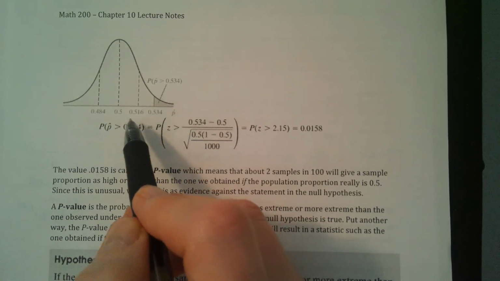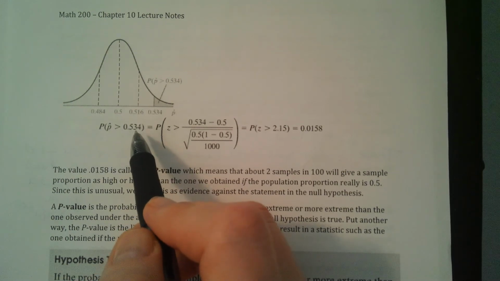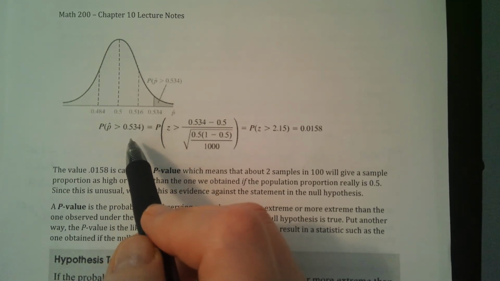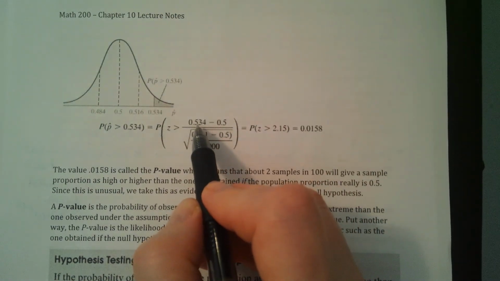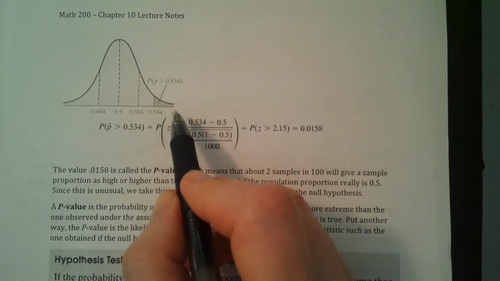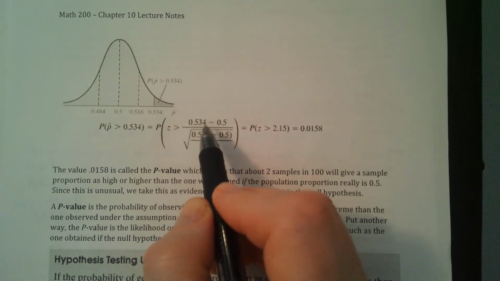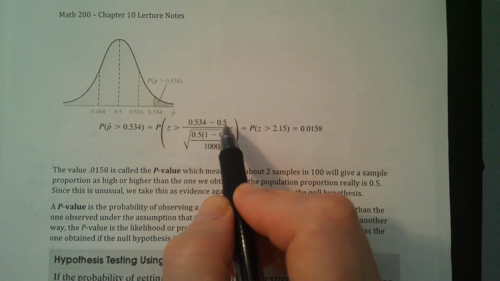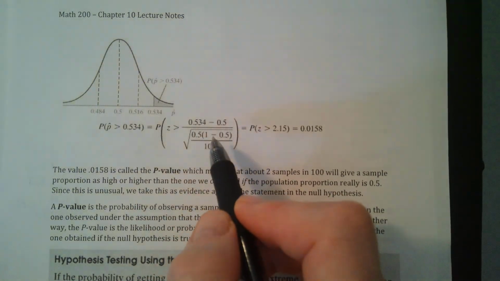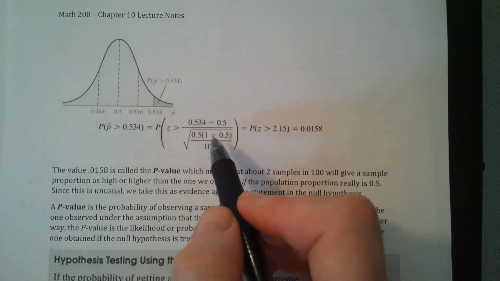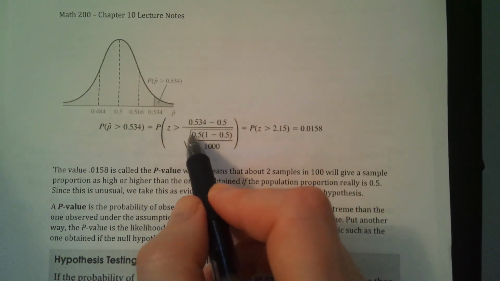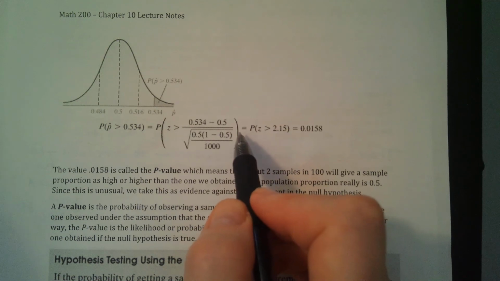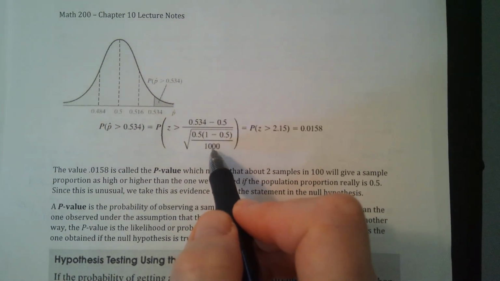So what we have to do is turn this value into a z-score. Remember, to find that z-score, we take the sample proportion, which is 0.534, and subtract the population proportion, and we divide that by the standard deviation. Now remember from the previous page, the standard deviation was given to us by the square root of p(1 minus p) over n.